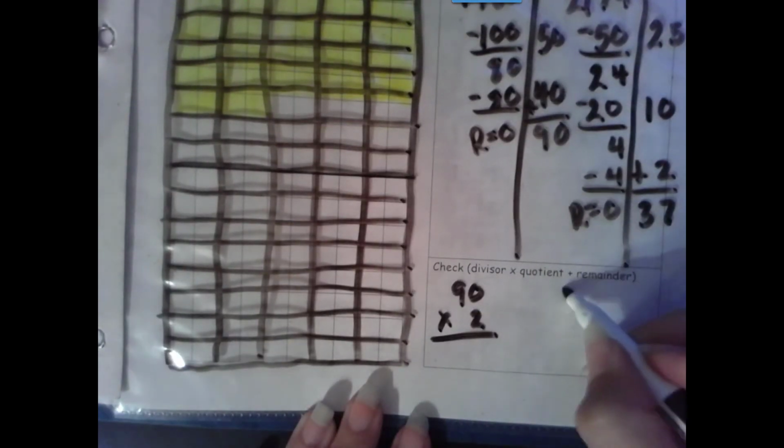We still need to check using our inverse operation. Divisor times quotient plus remainder. Since our remainder is 0 for both, and the identity property of addition says when you add 0, it stays the same, we don't need to actually add the 0.